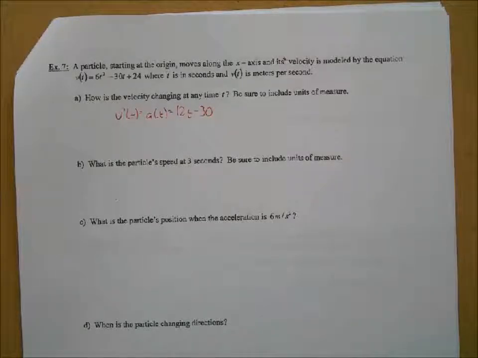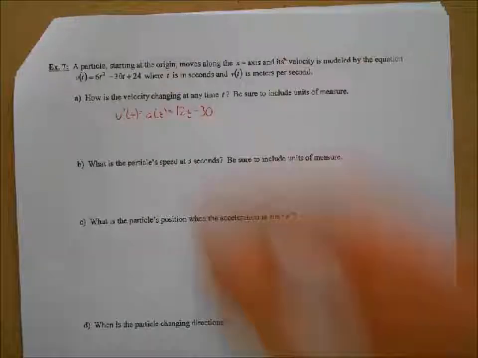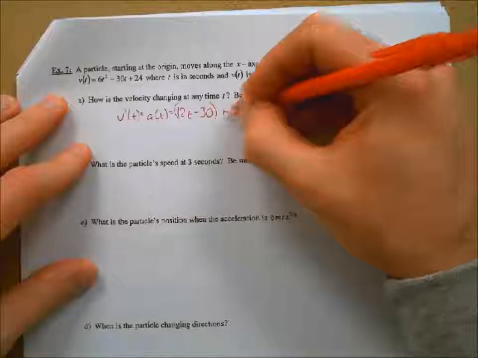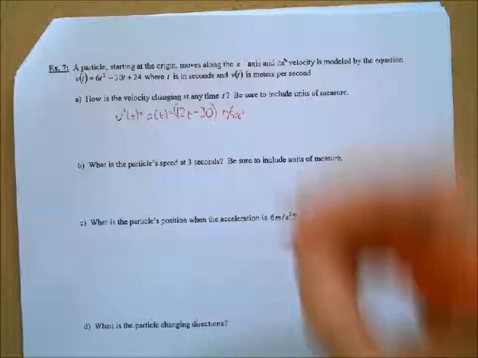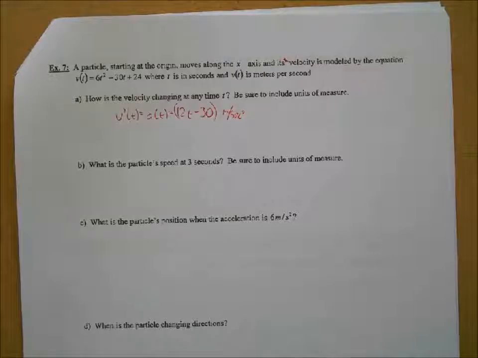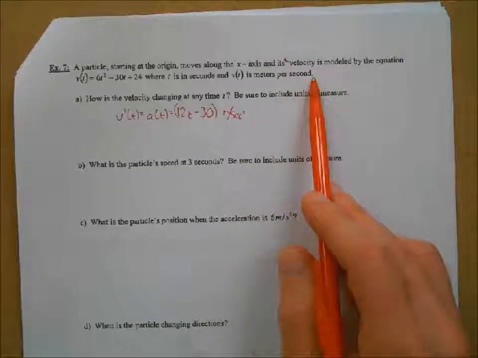Okay, there it is. What would be the, and this is kind of weird here, I guess, but what would be the units? Meters per second squared. Okay. We don't have a specific number there, but any acceleration would be in meters per second squared. Because we were told the velocity is meters per second, so then the acceleration would be meters per second squared.